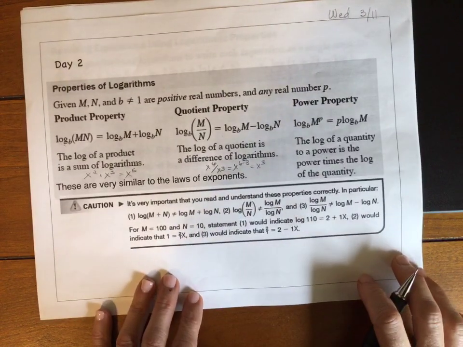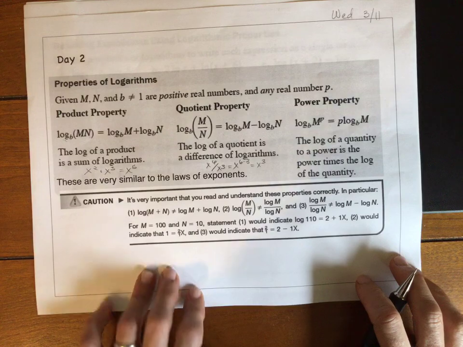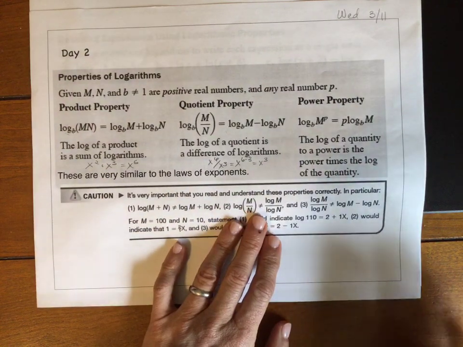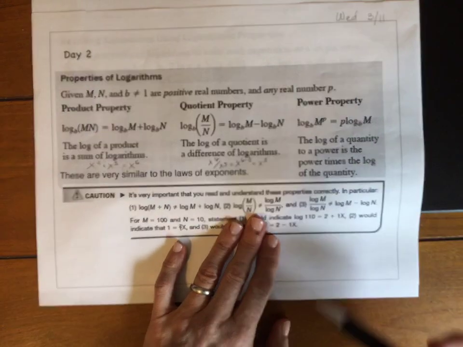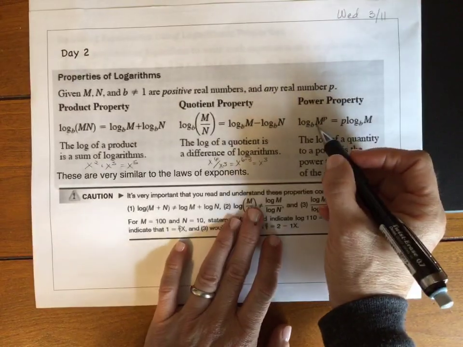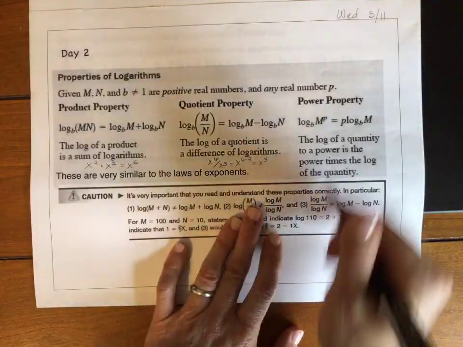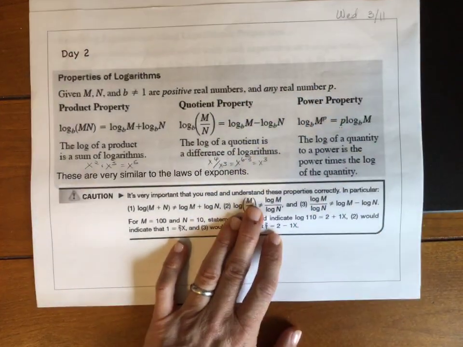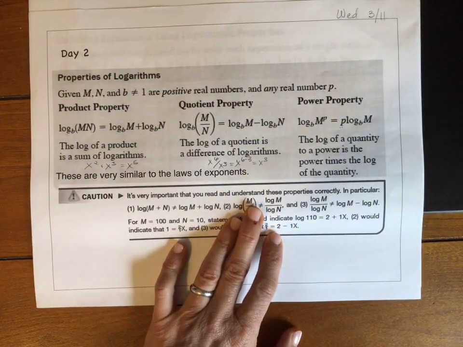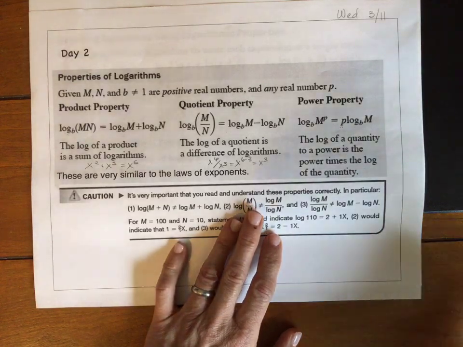And then the last one looks a little different, but it's the power property. And I'll be talking about these as we go through the examples. But if I'm taking the log of something that has an exponent attached to it, I can bring that exponent out front. These are going to be used to solve logarithms, and they're a little more difficult than what we had in yesterday's homework.